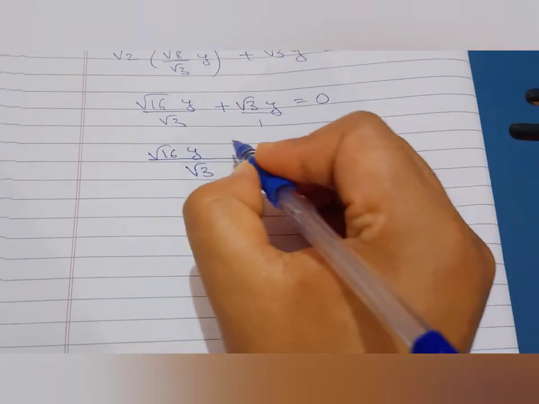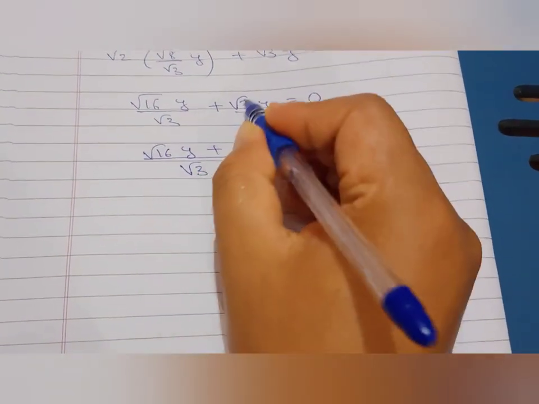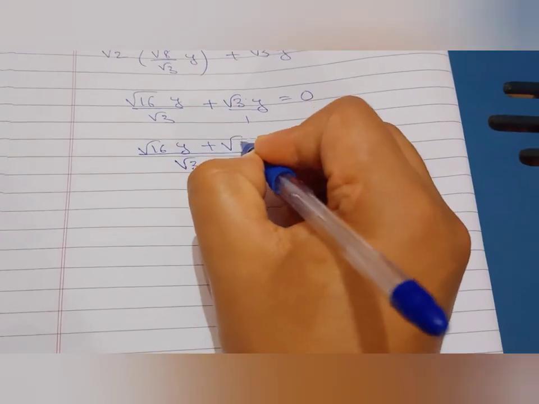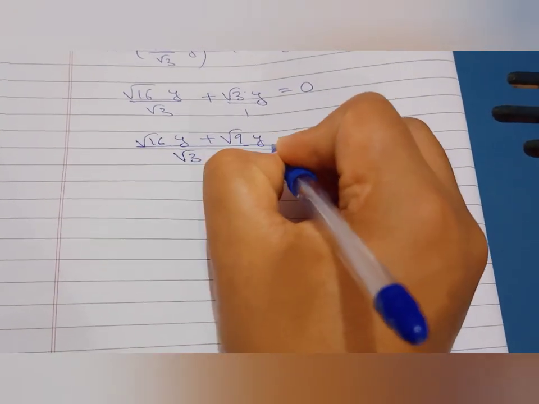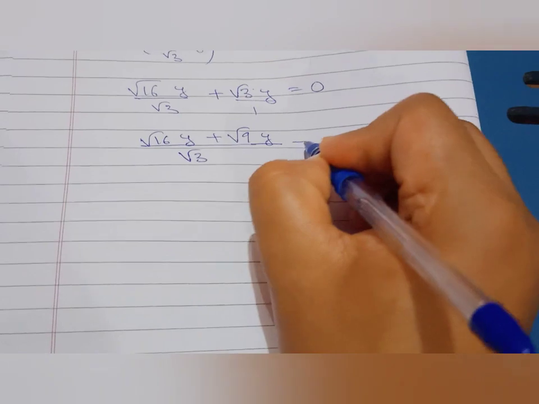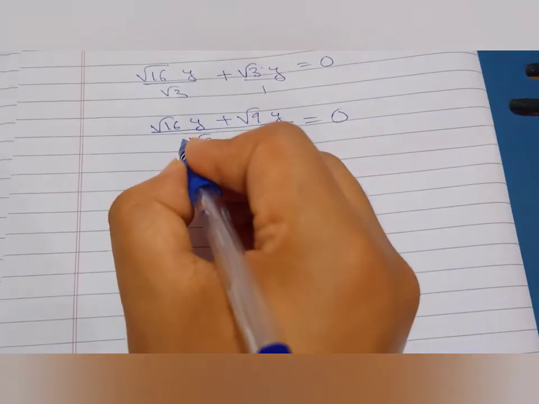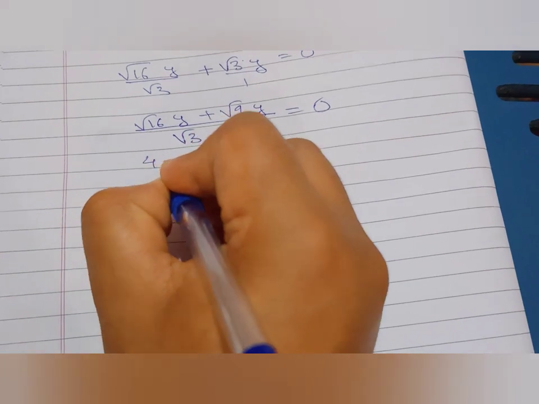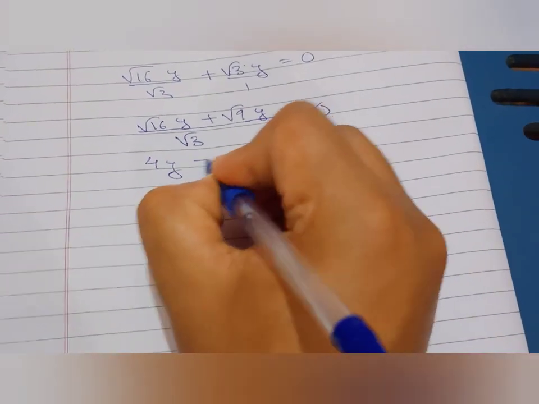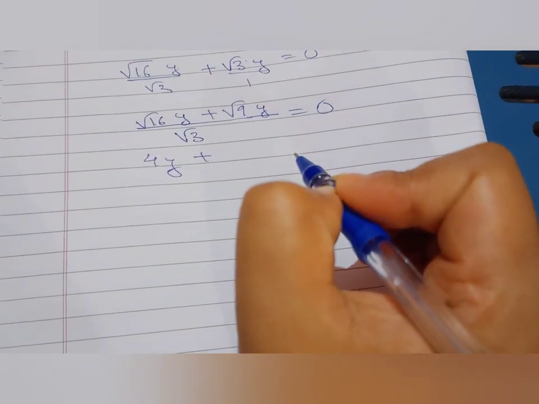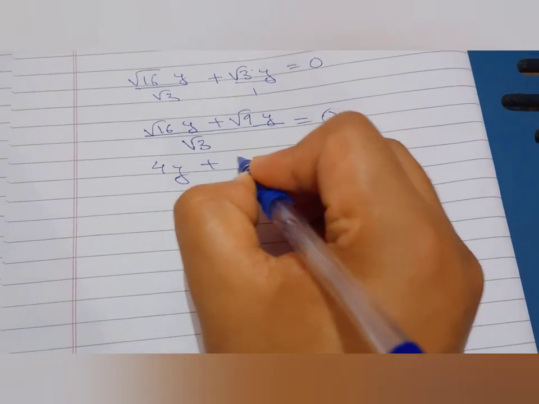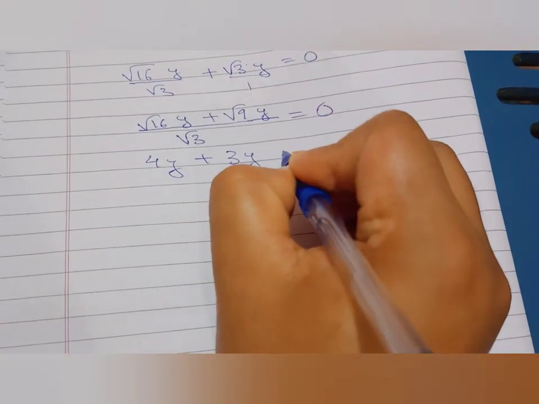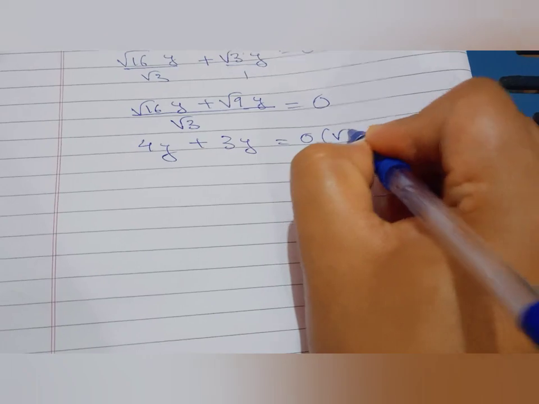root 16y plus root 3 into root 3 will give us root 9y. 3 3s will be 9, equals 0. Now root 16 means 4, as 4 4s is 16, so we can write 4y plus root 9 can be expressed as 3, so 3y equals 0 into root 3.